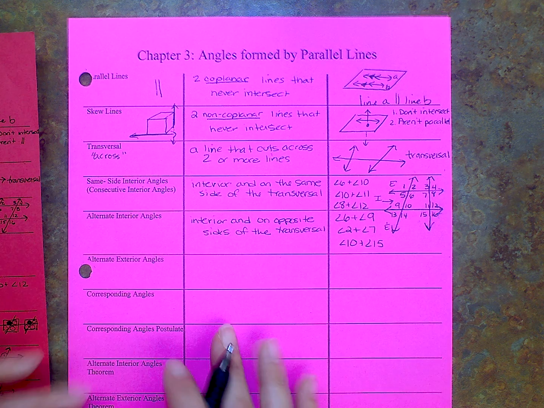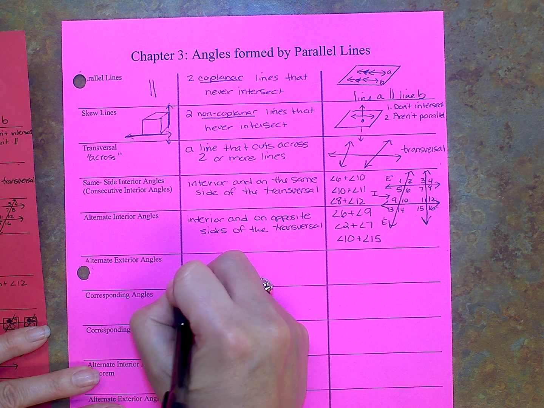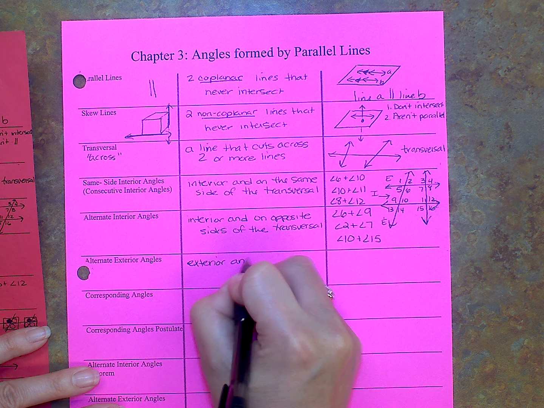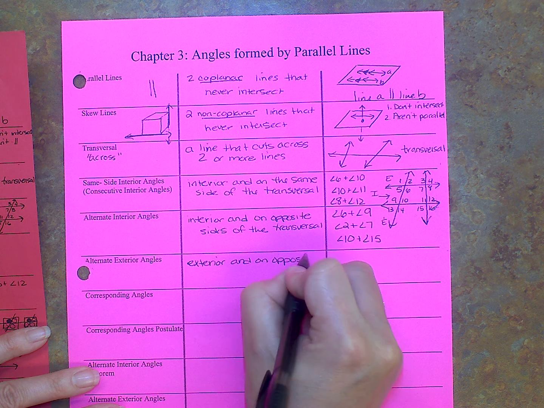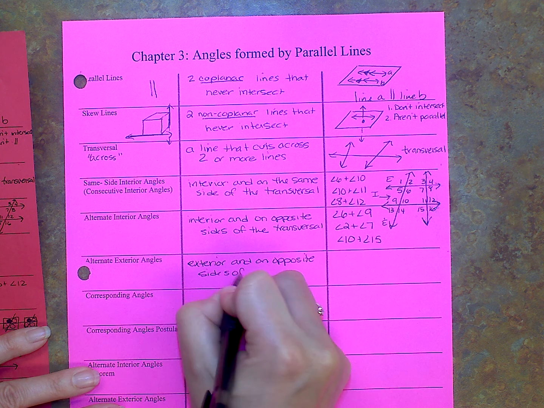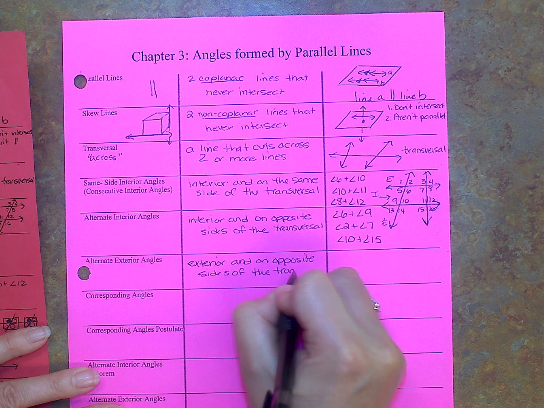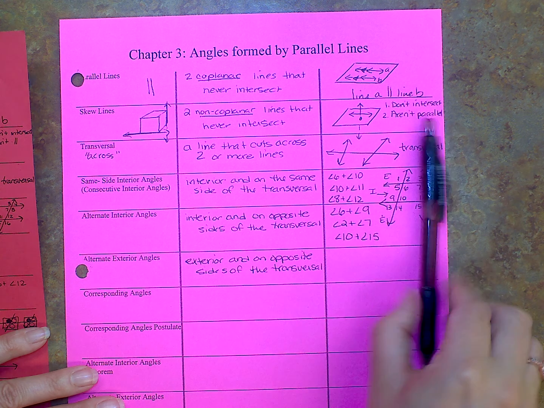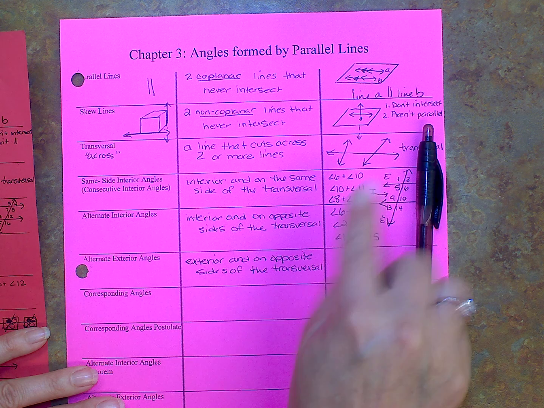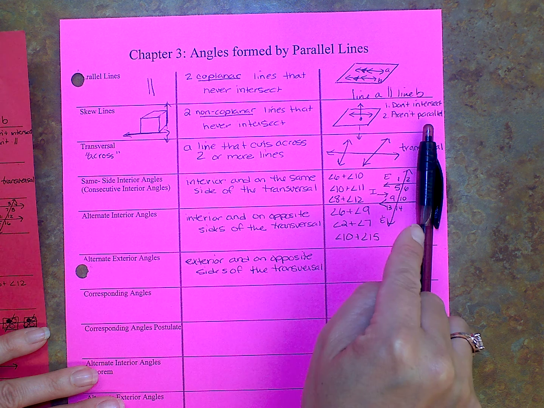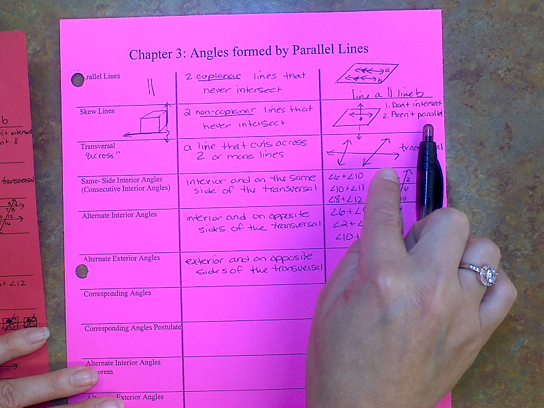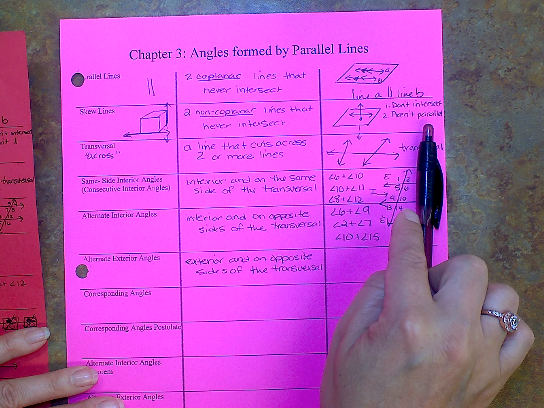Okay. Now, if you understand alternate interior angles, alternate exterior will be very similar. They're on the exterior or the outside and on the opposite sides of the transversal. So, similarly to alternate interior, but now we want to look at the exteriors. So 1 and 2 and 13 and 14 are exterior angles. If we want alternate exterior, we need one on the left side of the transversal and one on the right side of the transversal.